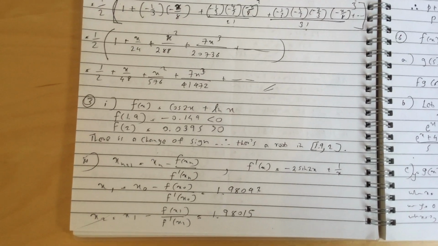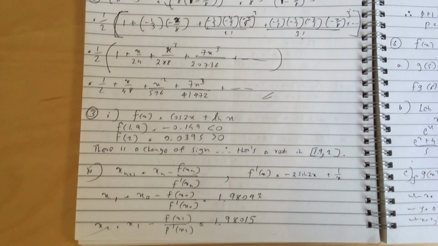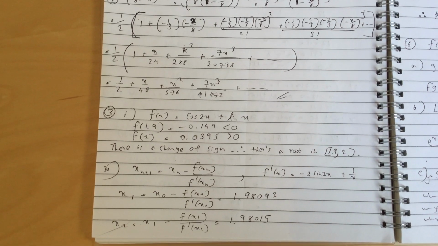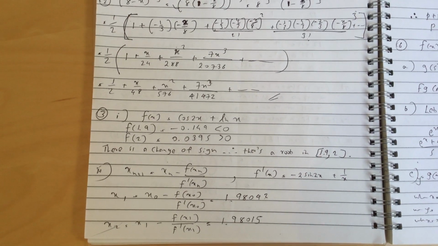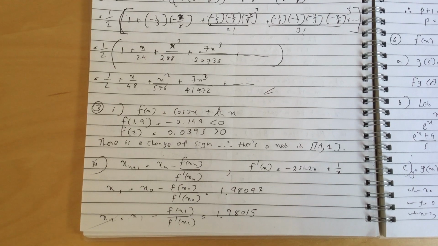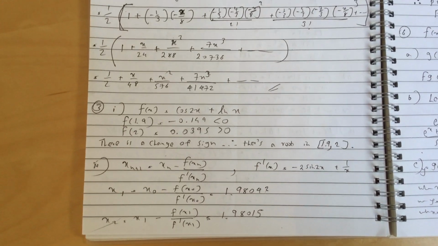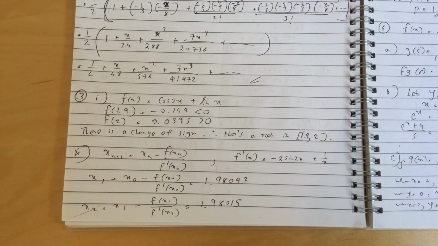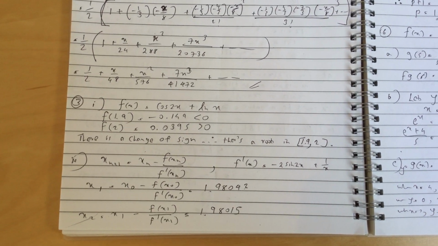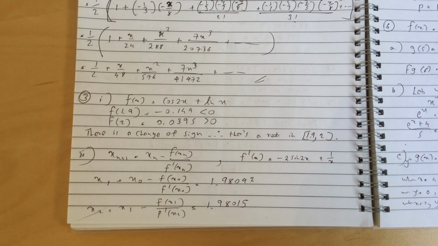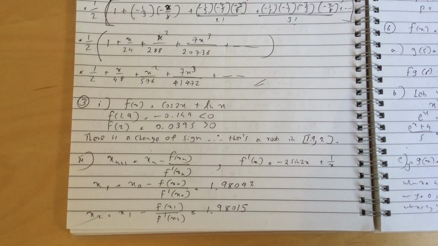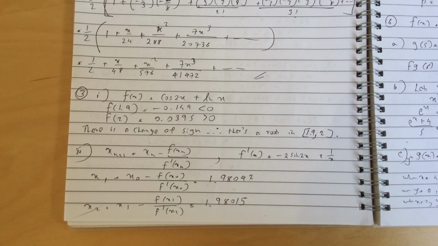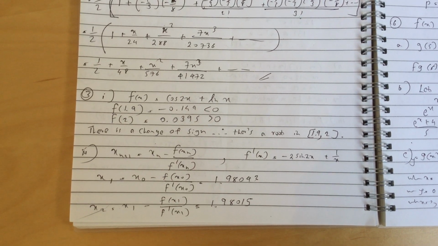Question 3, f of x equals cos 2x plus ln x. So f of 1.9 is minus 0.149, which is negative, and f of 2 is 0.0395, which is positive, so there is a change of sign. Therefore, there's a root in the interval 1.9 to 2. And part 2, you just use the Newton-Raphson formula. First of all, f dash x is minus 2 sine 2x plus 1 over x. And then x1 turned out to be 1.98042, and x2 is 1.98015.